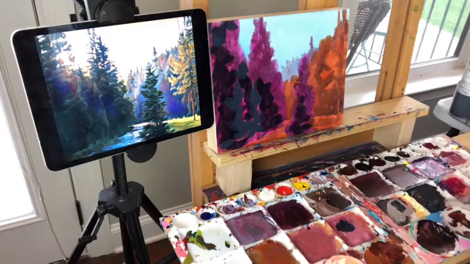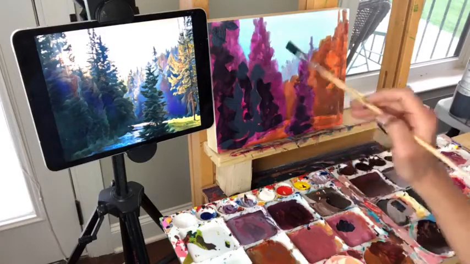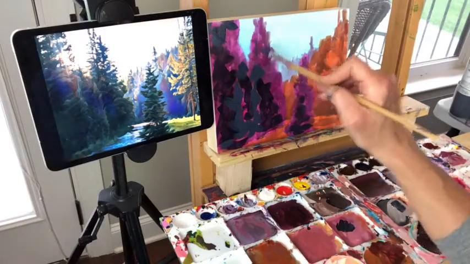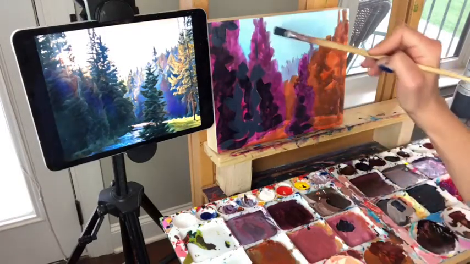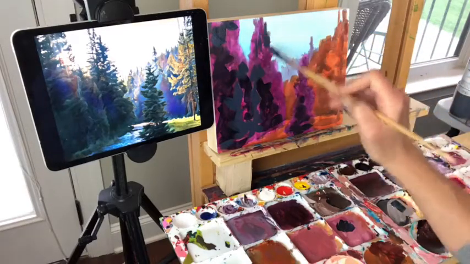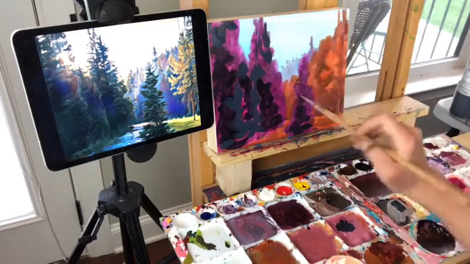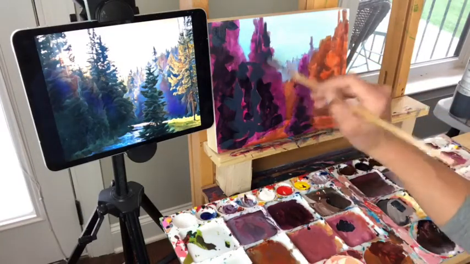Again, this recipe that I have here is phthalo green blue shade, alizarin crimson, and white. That is the green that I'm using right now. So just looking for large masses of dark.